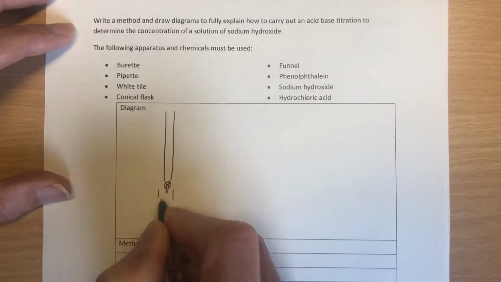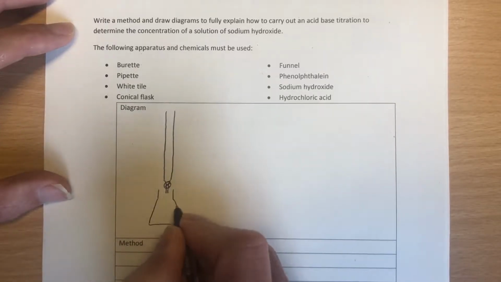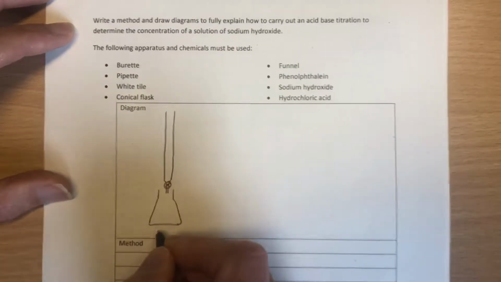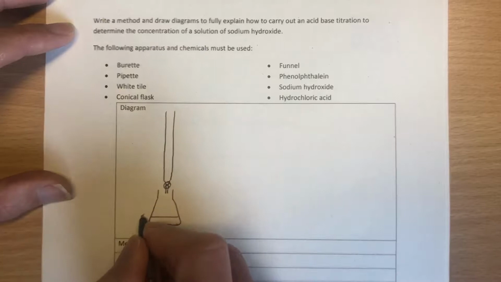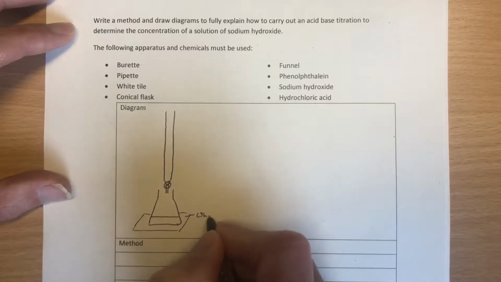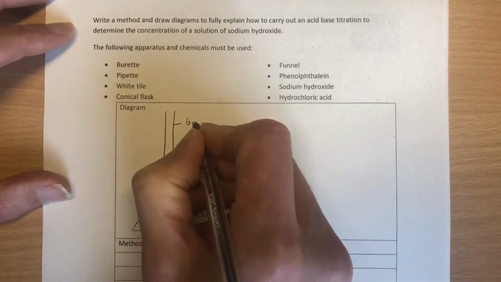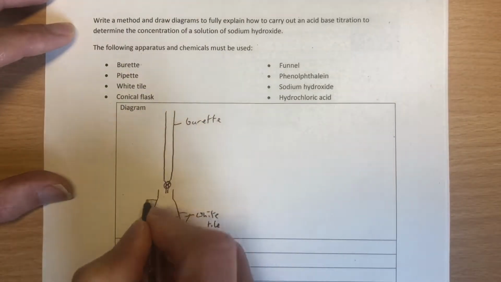Underneath that, we're going to have a conical flask, like so. It looks a bit like a cone, hence conical flask. And into that conical flask, we will put the sodium hydroxide. On that conical flask, we will put it on a white tile so we can see the colour change nice and easily. So this is the burette, and that's our conical flask.